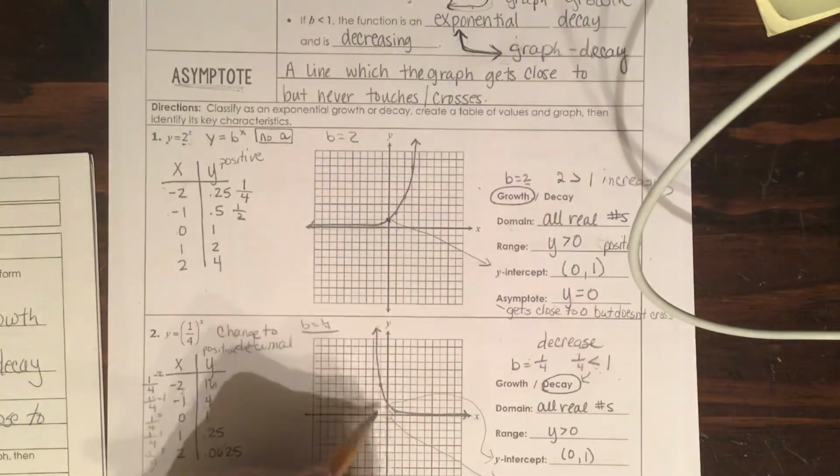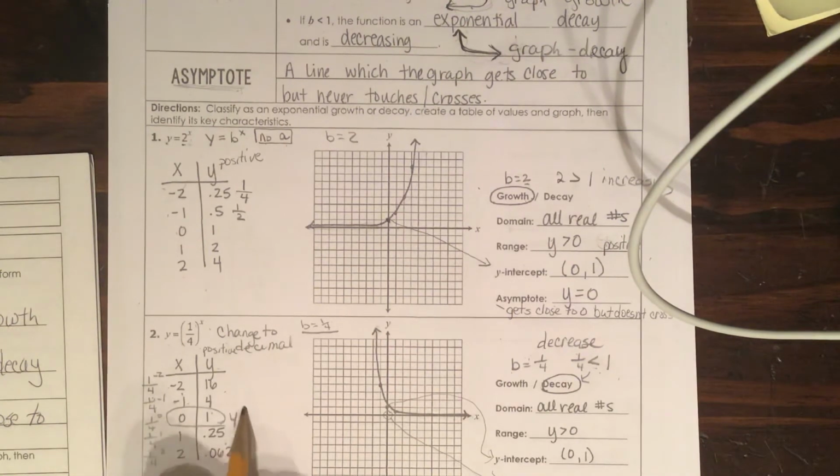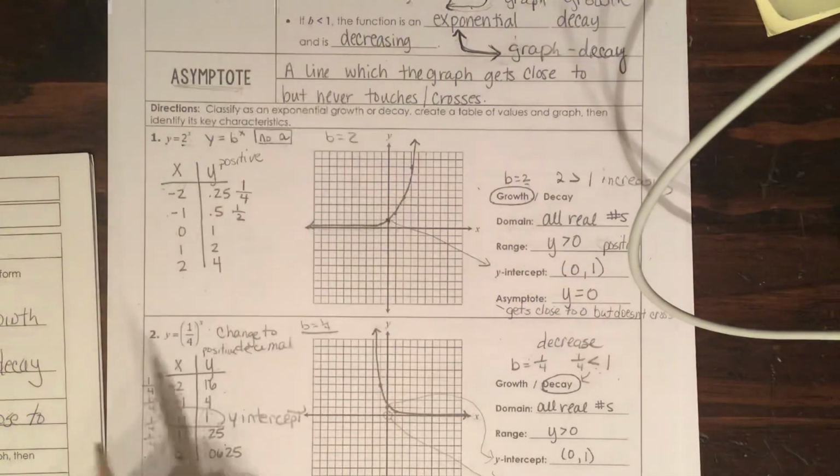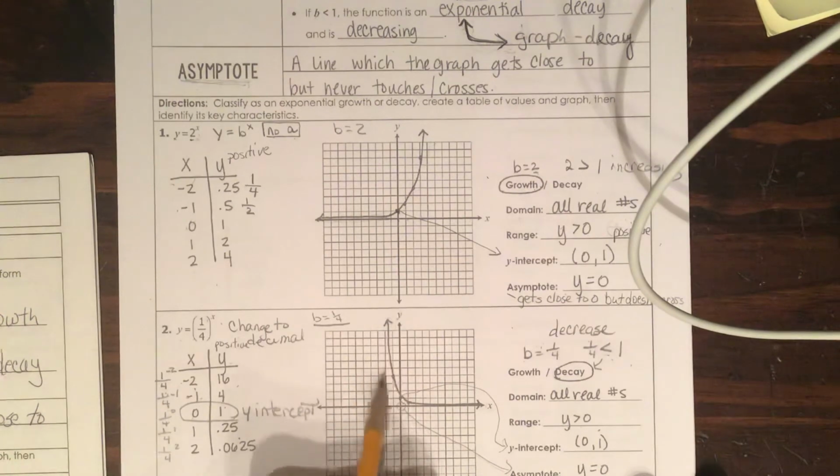Our y-intercept is right here, 0 and 1. That is our y-intercept right there. And so you continue, so that's this answer right here. The range is y is going to be greater than 0. Our y is always going to be greater than 0. It's never going to go down in here. So y is always going to be greater than 0. And the asymptote is y is equal to 0.